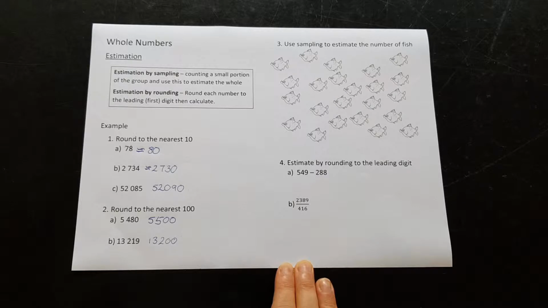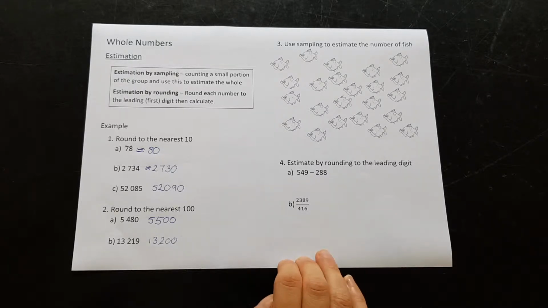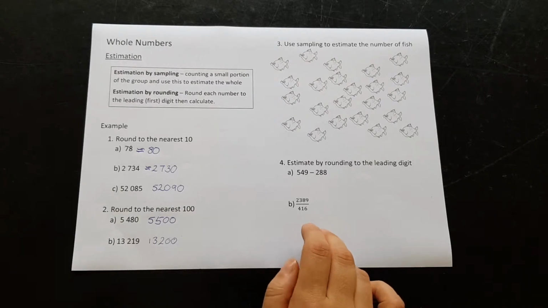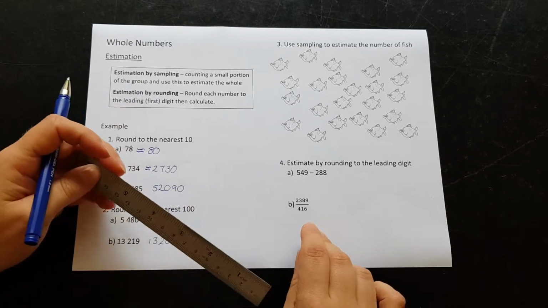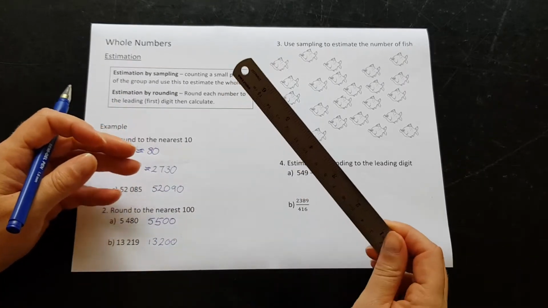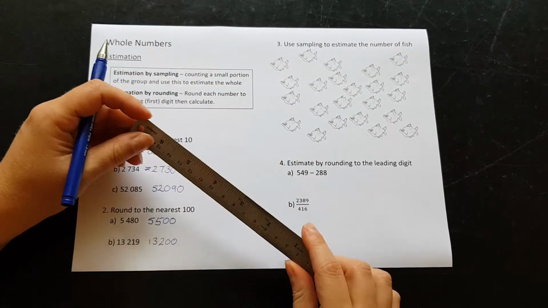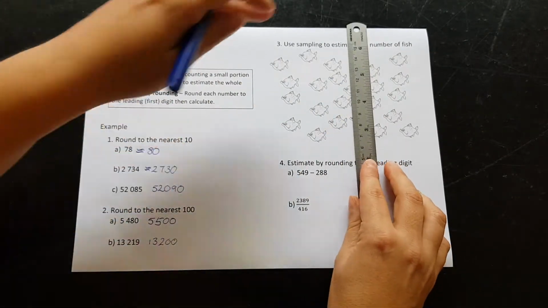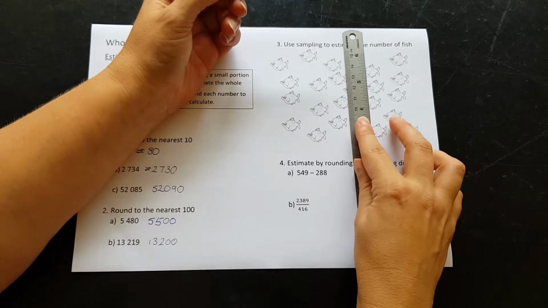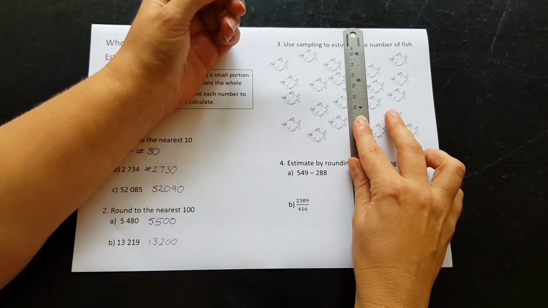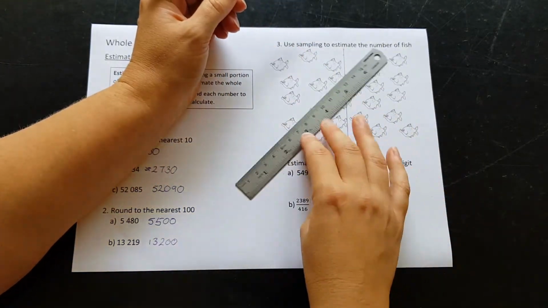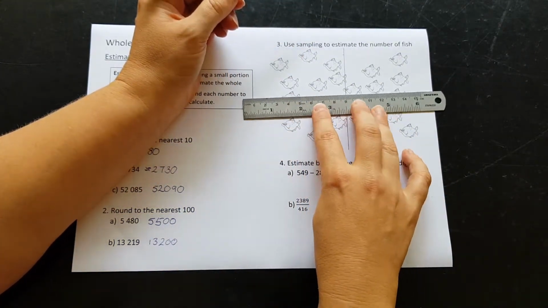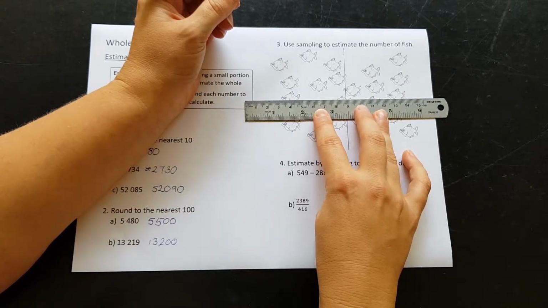All right, question 3. Use sampling to estimate the number of fish. We want to break this diagram here, these fish randomly swimming around the page, into smaller groups. So using a ruler, I'm going to break this into 4 groups. We're about halfway, I think, about here. Cut it in half this way, and in half this way. Is that about half?